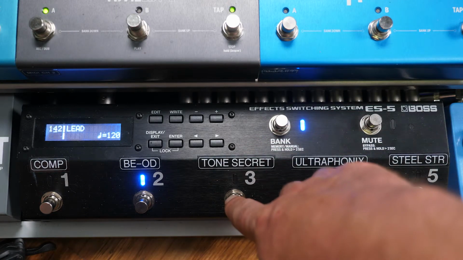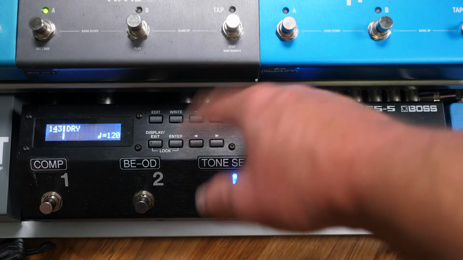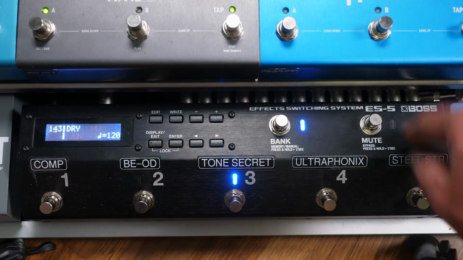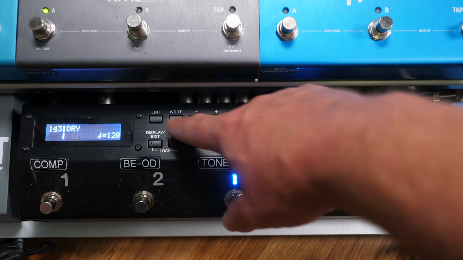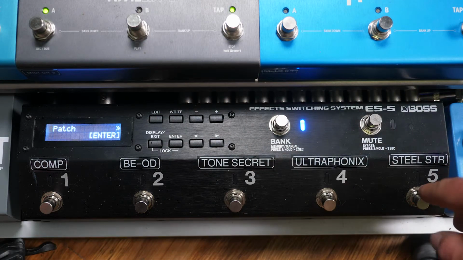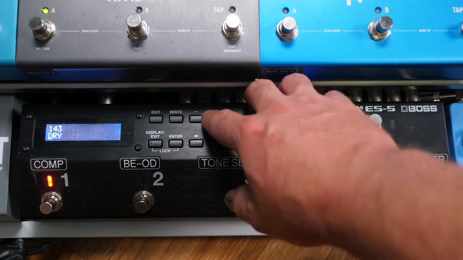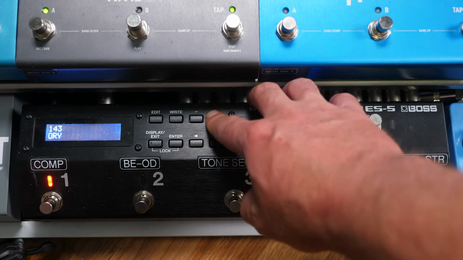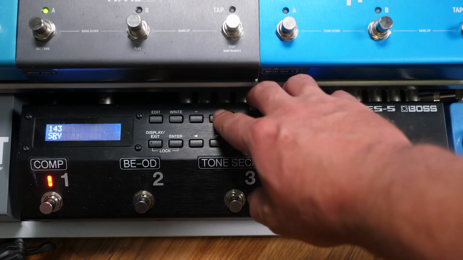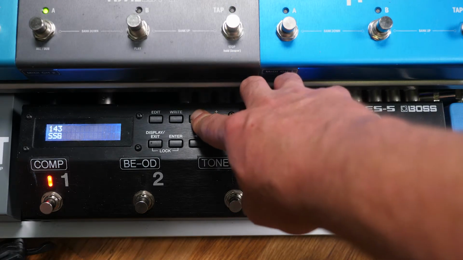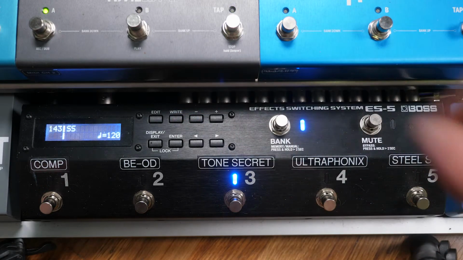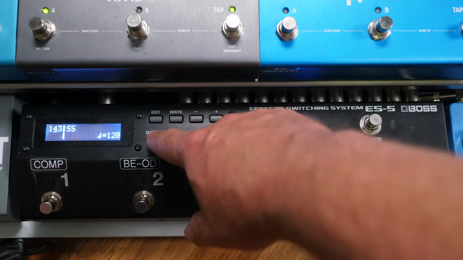So we can kind of repeat this function. We can go over to preset number 3, which is labeled dry again. Nothing is turned on. I had copied that preset across the board. And so I just want to say edit that preset. I want to turn on the Steel String on this one and the compressor pedal. And those 2 pedals are put together, and I can say right. We can name this again. I'm going to just quickly name this with an SS for Steel String. And we say right.